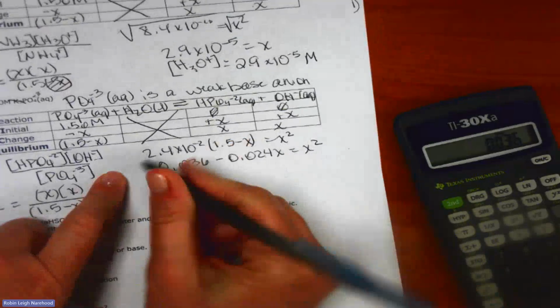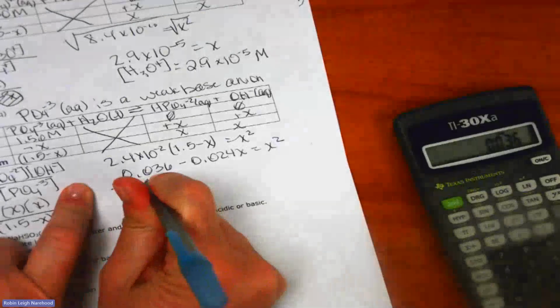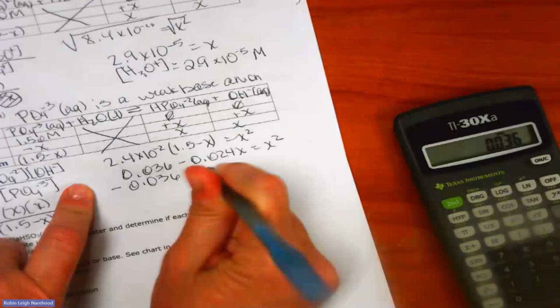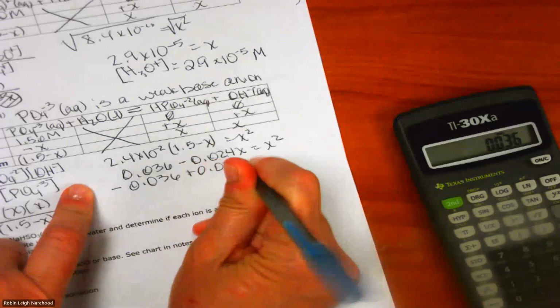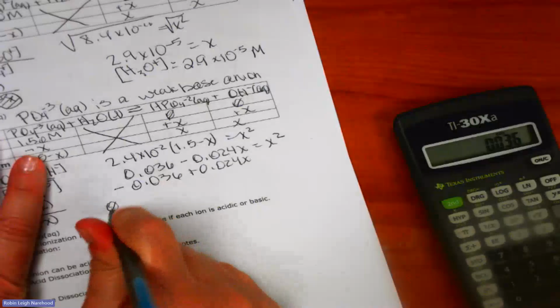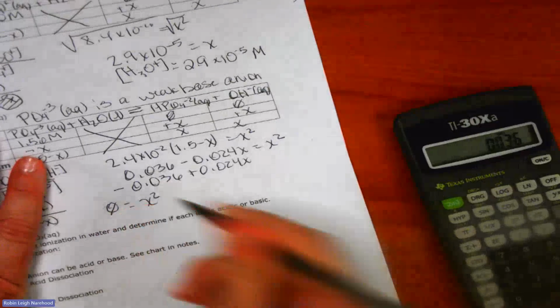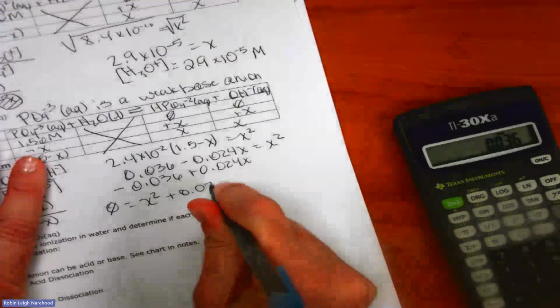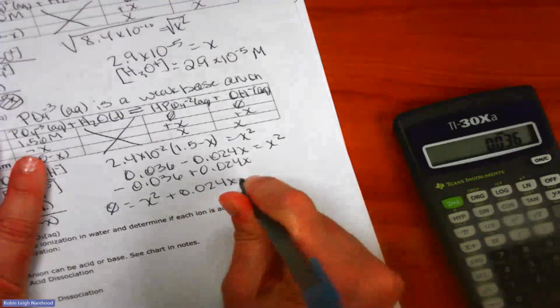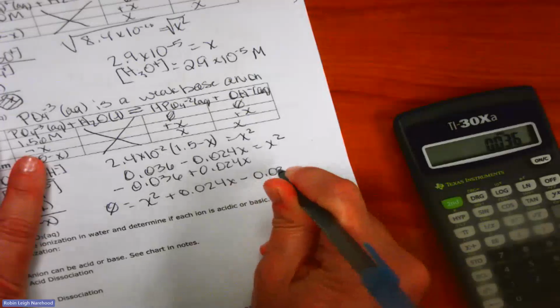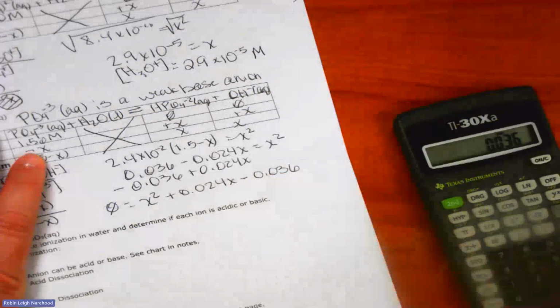And so I'm going to subtract my number and add my x value to the other side. So I will get 0 equals x squared plus 0.024x minus 0.036.